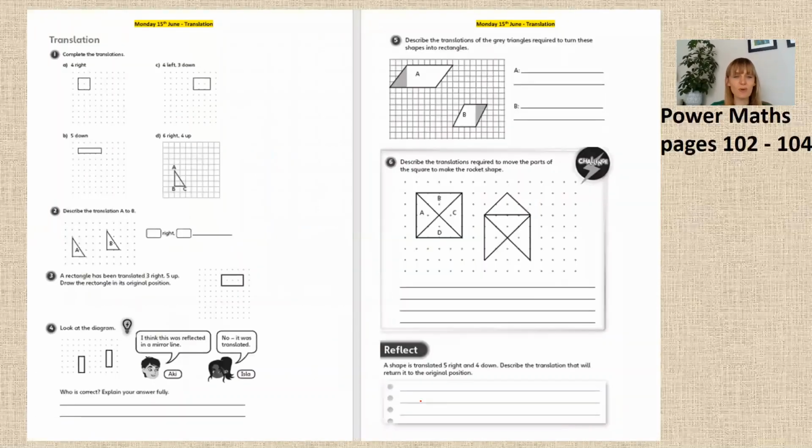All right, here's your work for today. This is from your Power Maths books. If you have got your books, great. Written on the slide here, you're looking at pages 102 to 104, and this is all about translation. You're going to be moving the shapes, putting them in different positions, and then you're going to have a go at describing some different translations. If you haven't got your Power Maths books, like always, I've emailed the sheets that you can print out and do them on there.